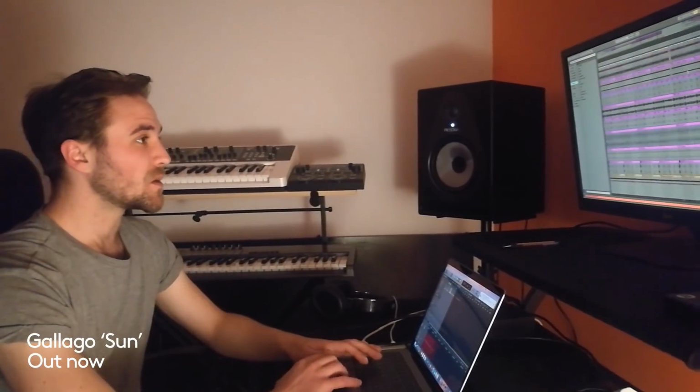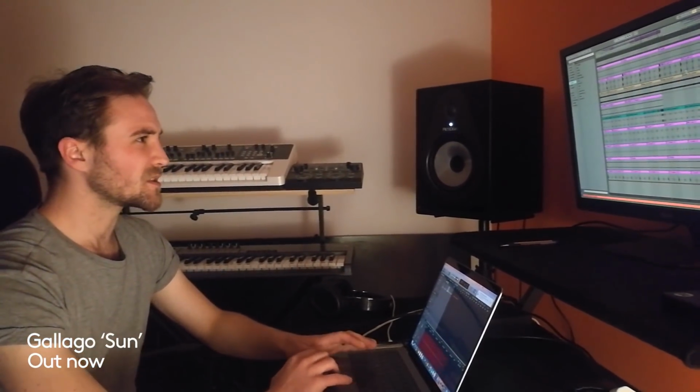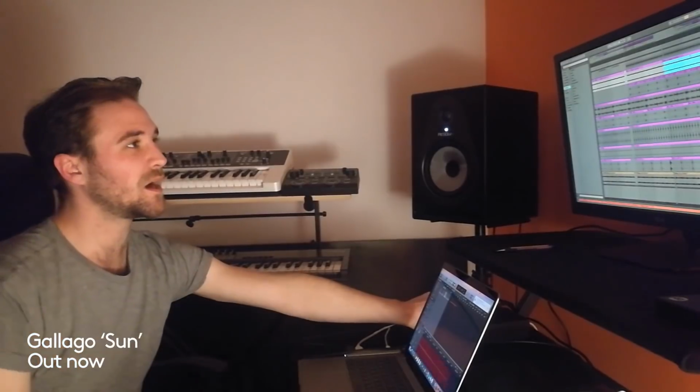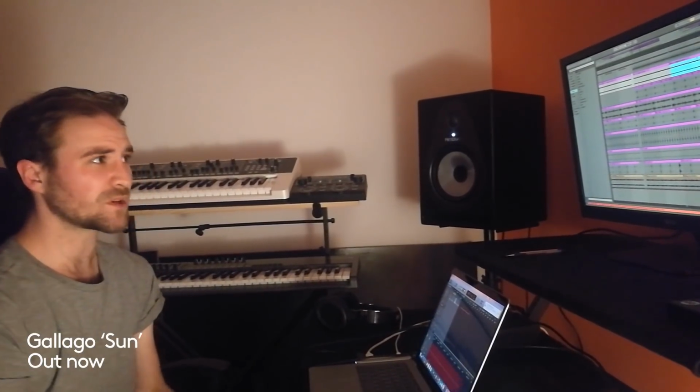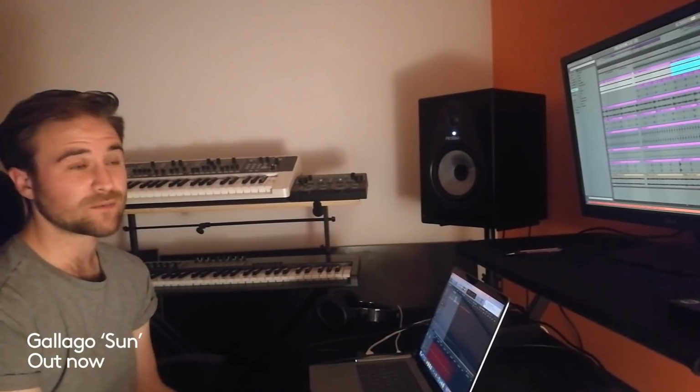The most unusual thing in these drums, I'd say, is probably the shaker. I think this came from a recording that I took in South Africa of rain basically falling into leaves. I love using rain for drums and hats, especially because I find that they're really harmonically rich.